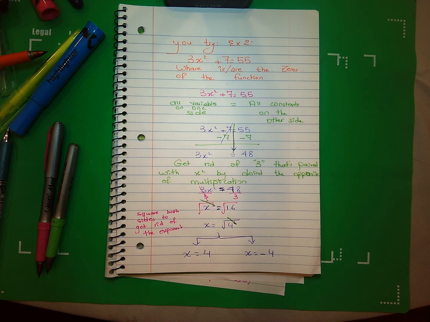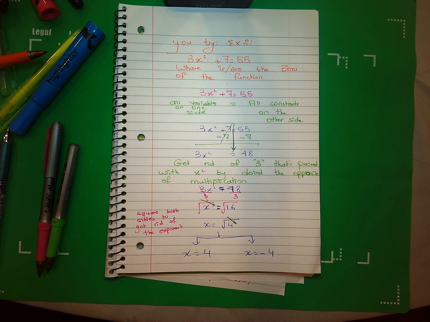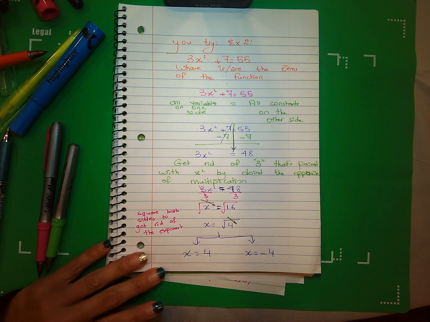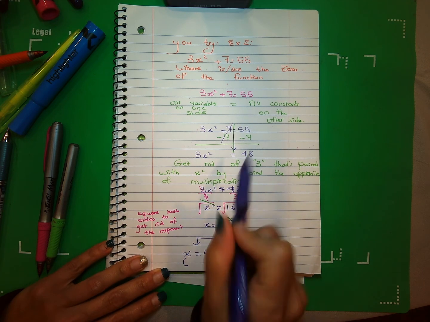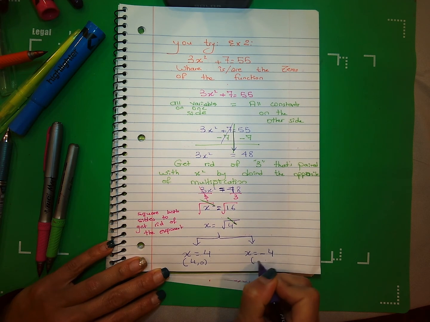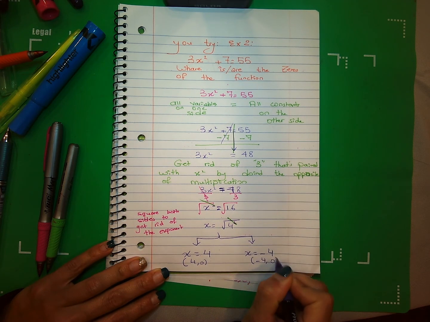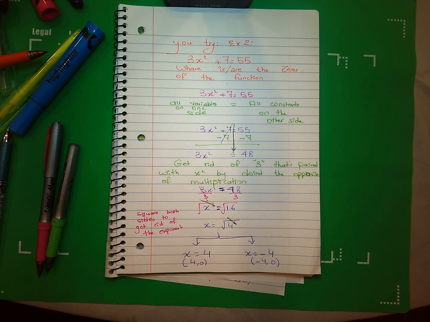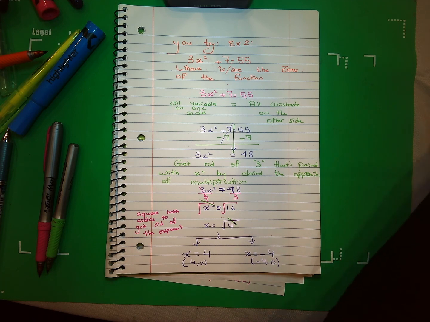Now, as I said, in future lessons, you will see that some of them are not going to be true. But in this case, I just want you to keep in mind that there will be nothing called extraneous solutions. However, you will see that in later lessons. So the zeros of the function are 4 and 0, and negative 4 and 0. So if you've done graphing, I'm just going to write it on a piece of paper because I don't want to keep it in here.